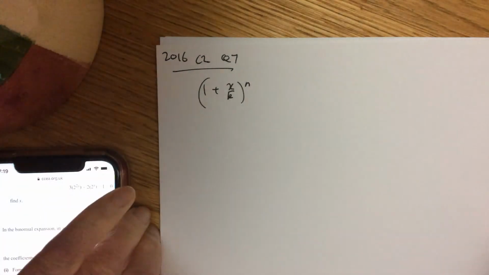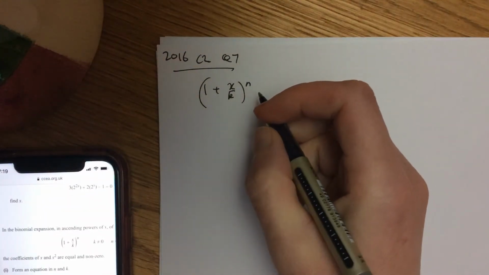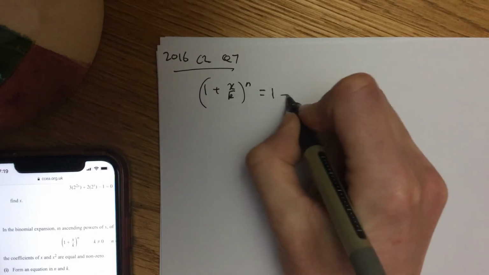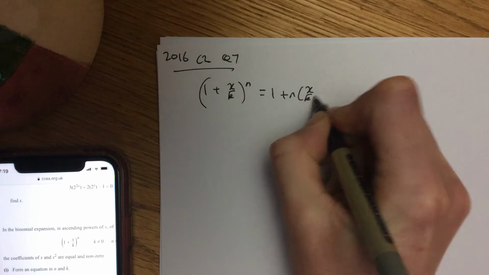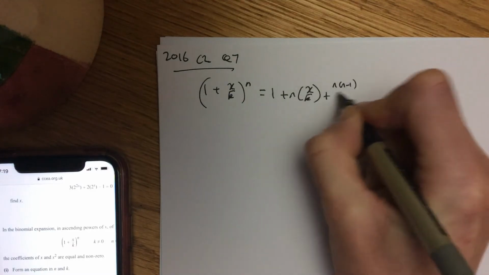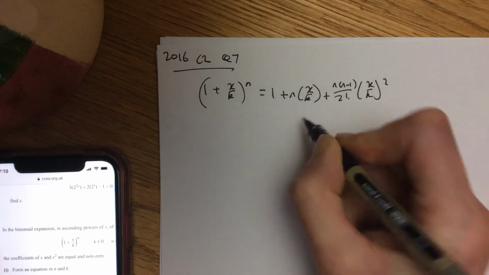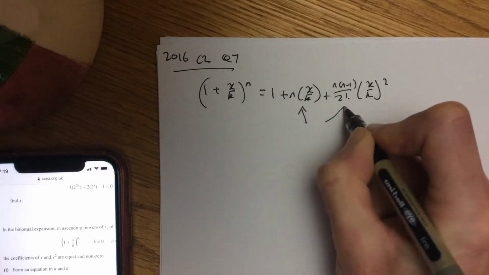Okay, so 2016 C2 question 7. You're told that the coefficients of x and x squared are equal. So let's expand this out: 1 plus nx plus n(n minus 1) over 2 factorial x squared. Now you're told that these coefficients are equal.